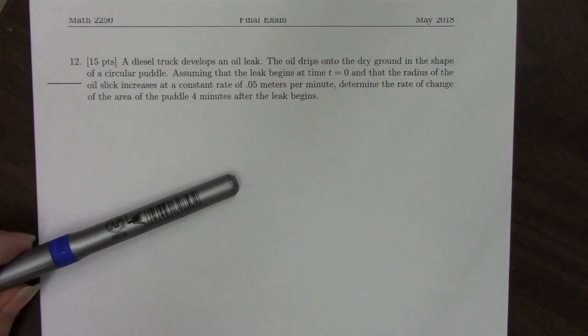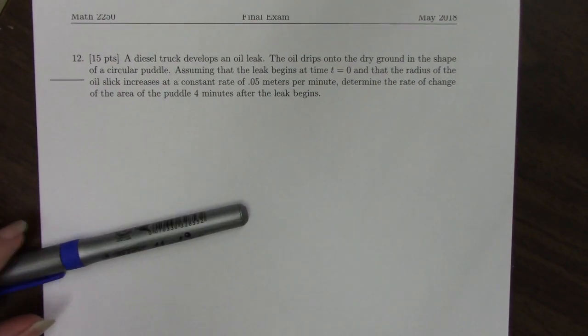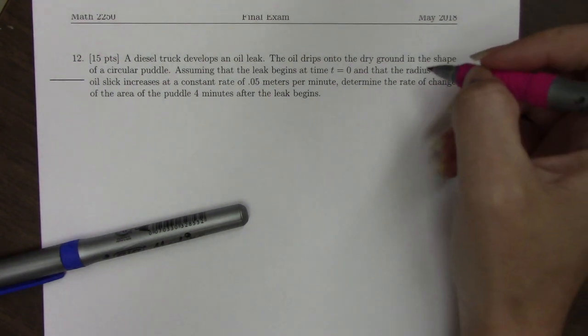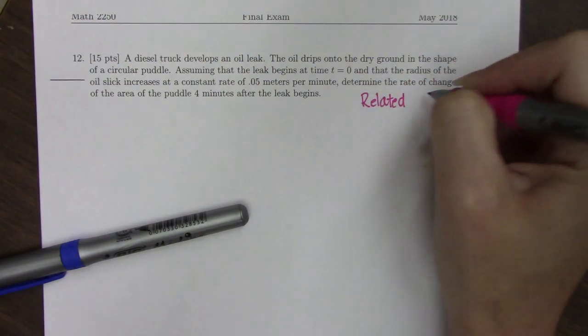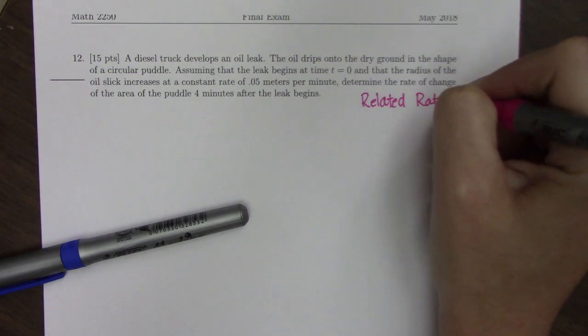So this next problem says a diesel truck develops an oil leak. The oil drips onto dry ground in the shape of a circular puddle. Assuming the leak begins at time 0 and that the radius of the oil slick increases at a constant rate of 0.05 meters per minute, determine the rate of change of the area of the puddle 4 minutes after the leak begins. So this is going to be a related rates problem.